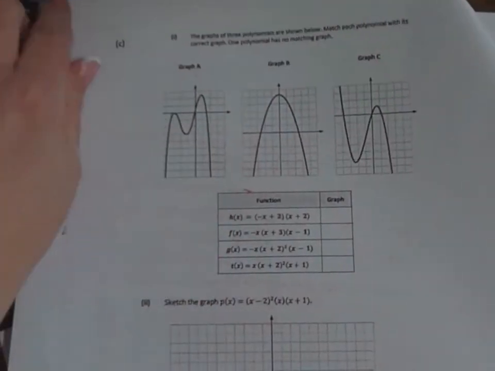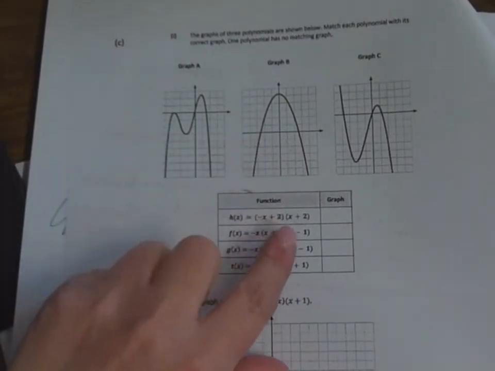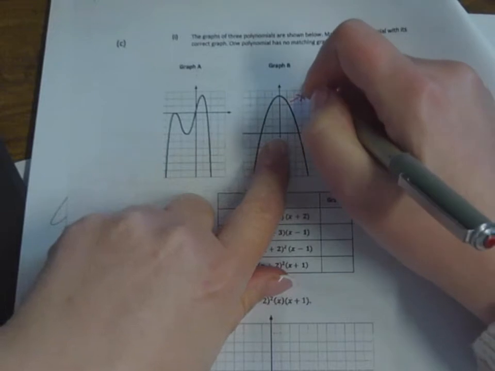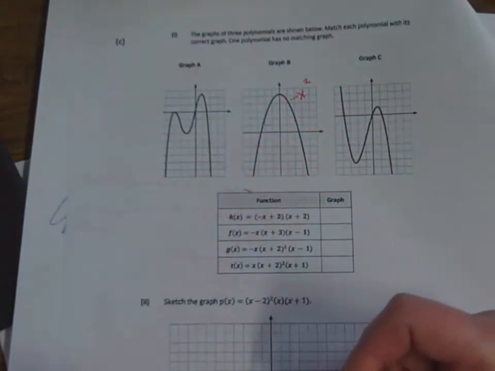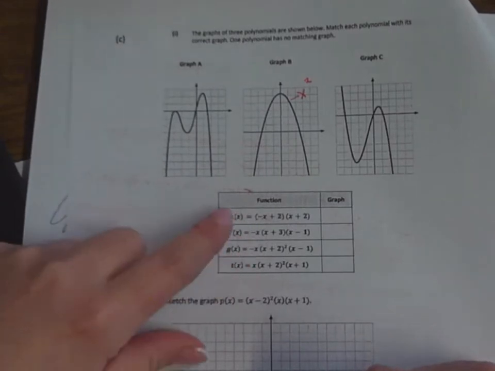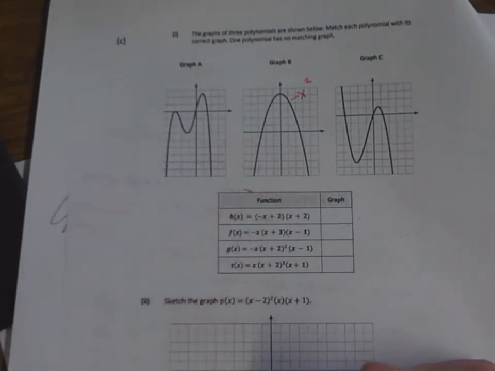So out of the 3, we know this is going to have a minus x squared term. So when you multiply out, you're going to end up with a minus x squared. So which one out of the 3 will give you an x squared term with a minus to start with?